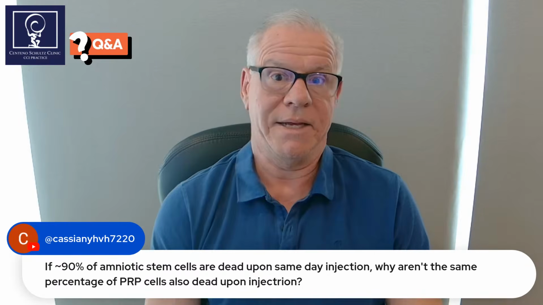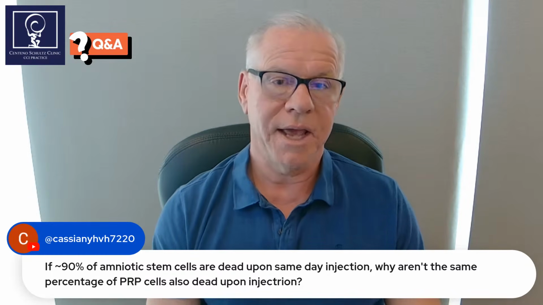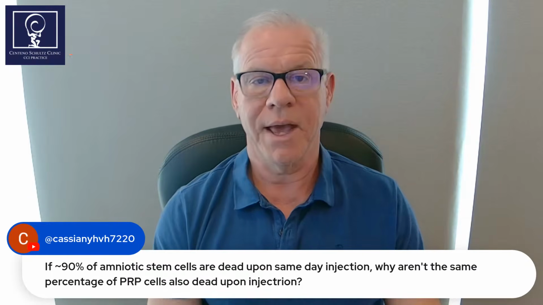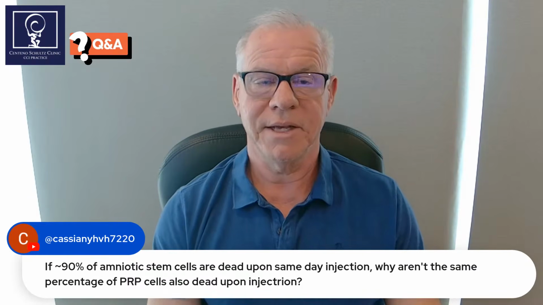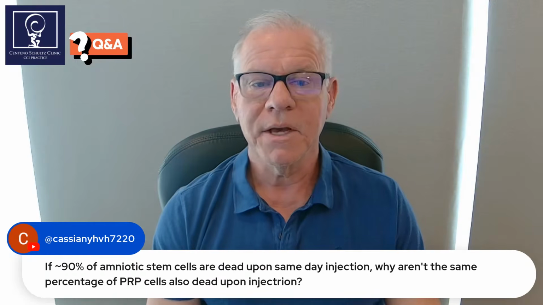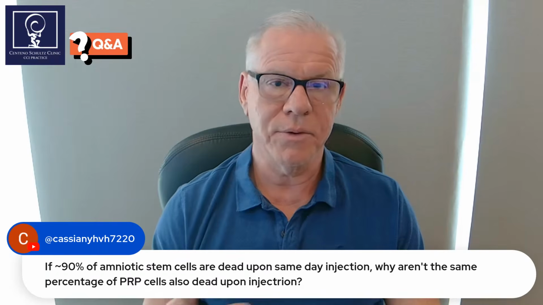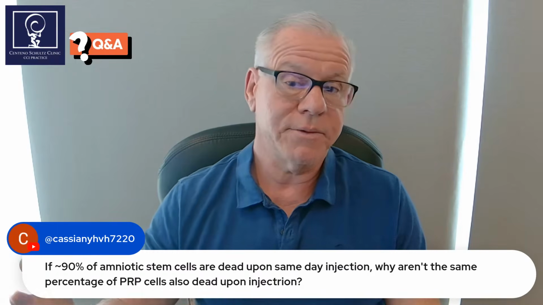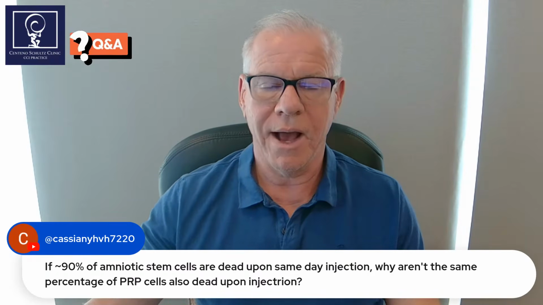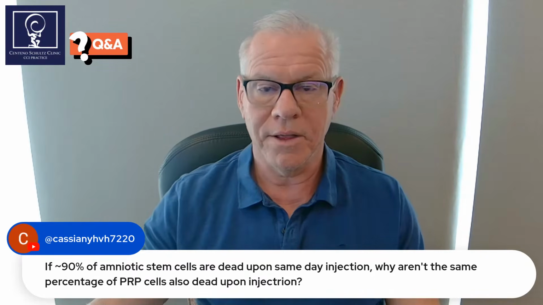Now, that's completely different than platelet-rich plasma, where you're taking blood, taking out the platelets, and putting those platelets in hours after they've been taken out of the body. So as you can see, there's a stark difference between how the two are processed. And as a result, that changes how the two are going to survive all of that processing.